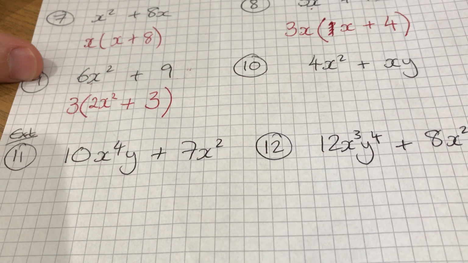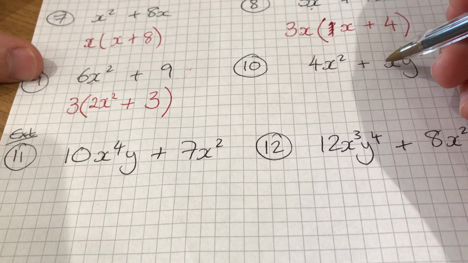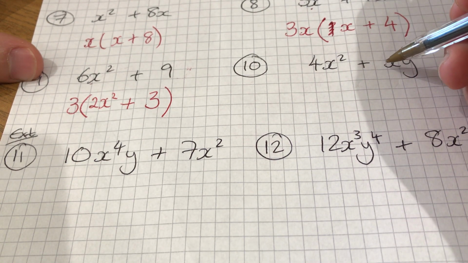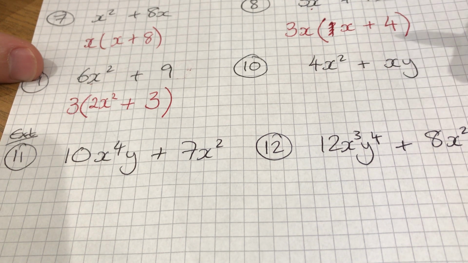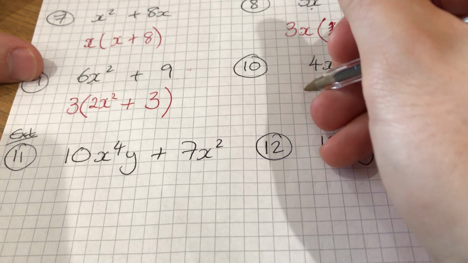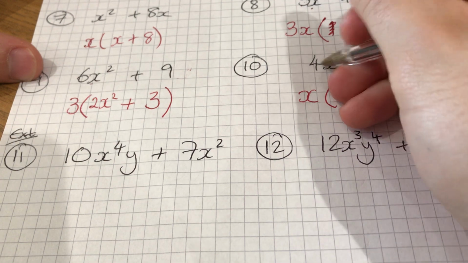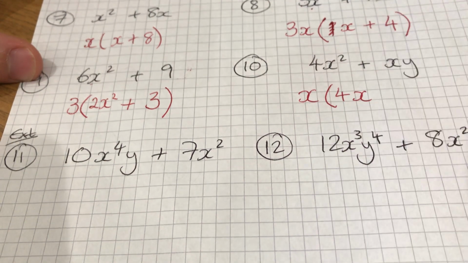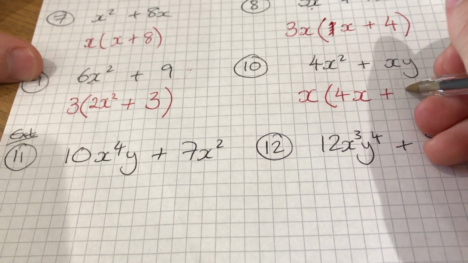Over on the right there, question 10. 4 and no number over there. I mean, in theory, a hidden 1, but nothing goes into 1 and 4 apart from 1. But there is an x on both, so I'm going to take the x out. I'm going to do that divided by x, which is 4x. And I'm going to do xy divided by x, which is y.